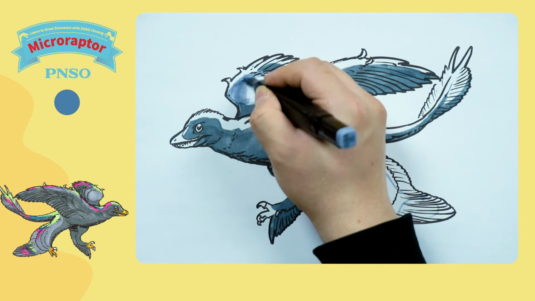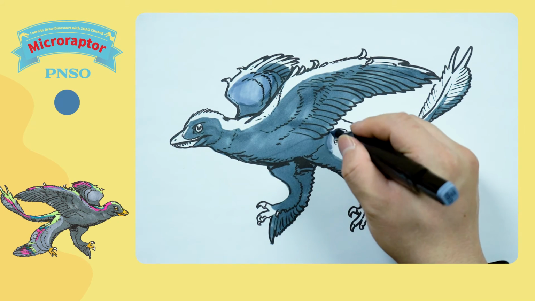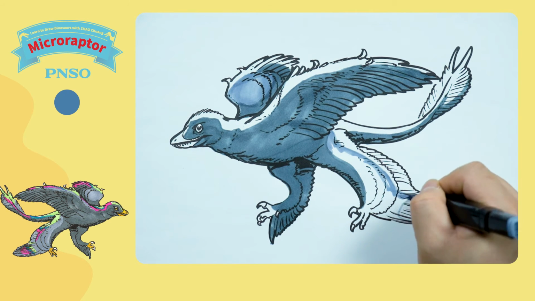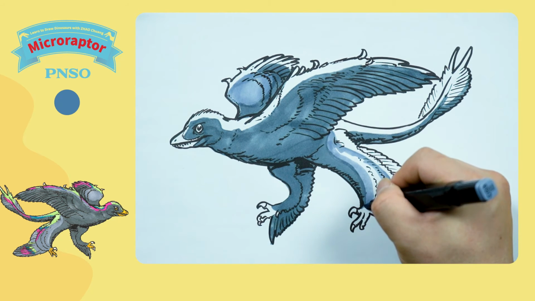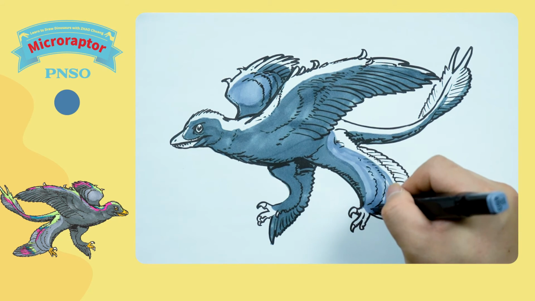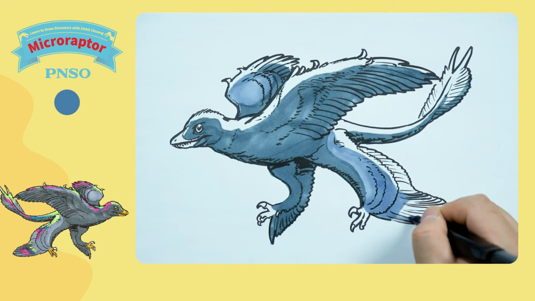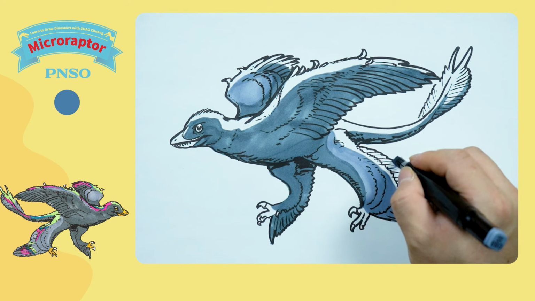Then, fill the light gray, making this animal look more three-dimensional. Draw a circle on the feathers, which will have an even brighter color, and we will use other colors to fill this part.